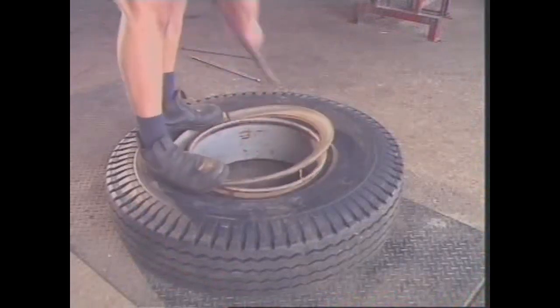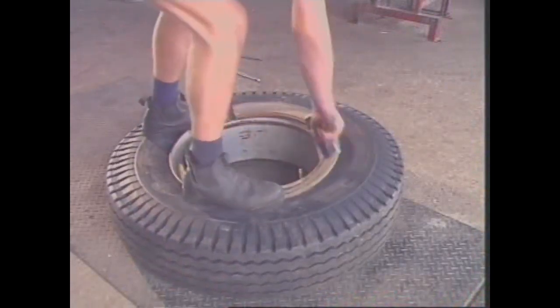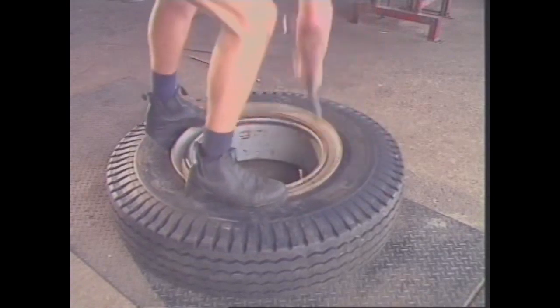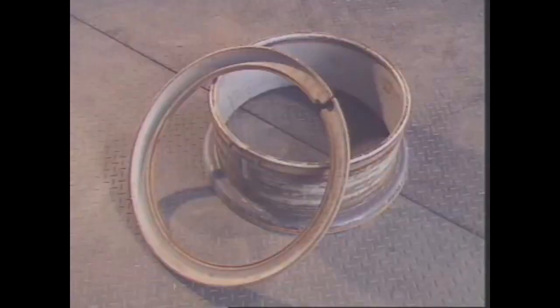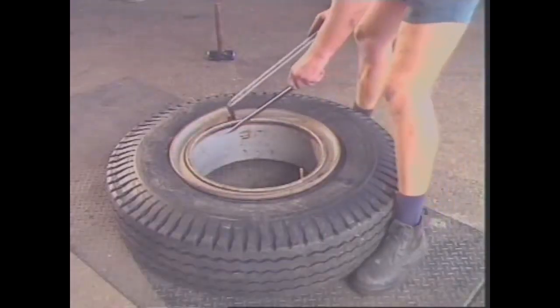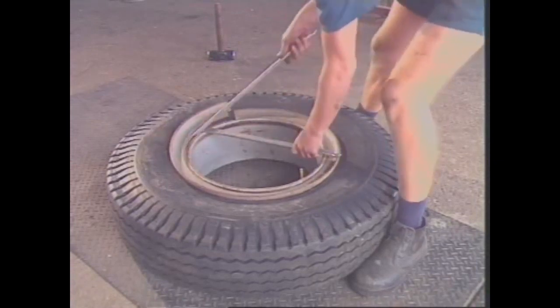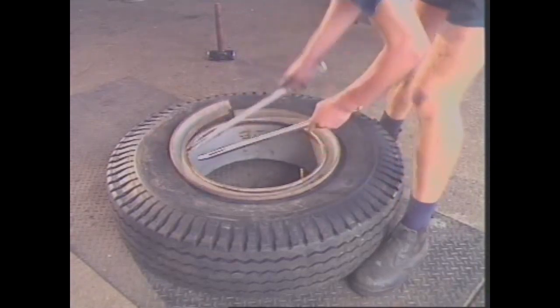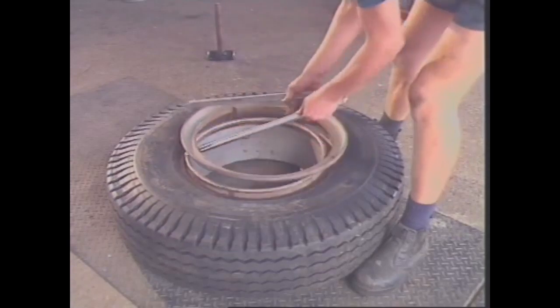The stiff sidewalls of larger cross-ply tyres mean they cannot be mounted and demounted in this way, and many four-wheel drive and commercial vehicles use a flat base demountable flange rim. When all of the air is removed from the tyre, one flange can be removed so the tyre can be demounted.